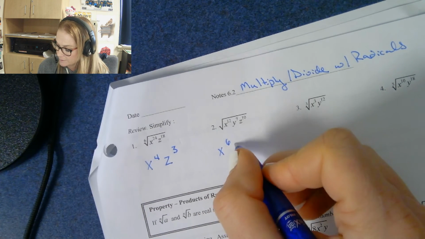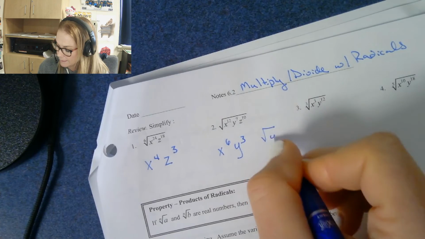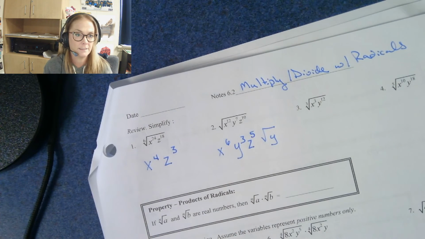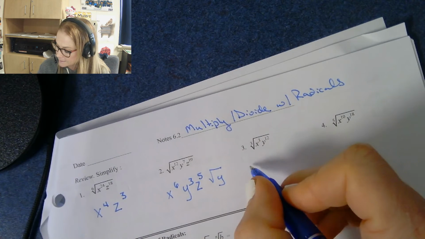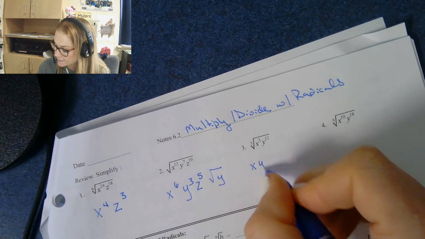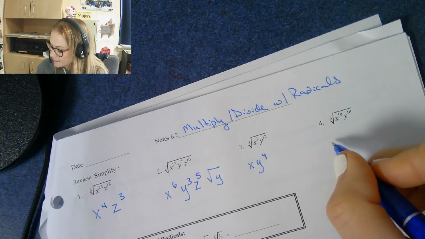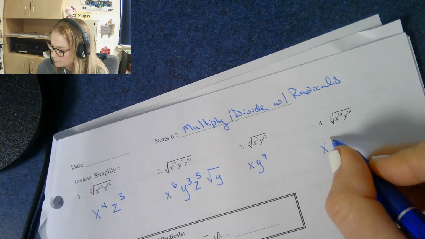2 goes into 7 3 times with 1 y left over, and 2 goes into 10 5 times. So this one's just x to the 6th y squared z to the 5th root y. And last but not least, or two more, this is just x, y to the 4th. 3 goes into 3 once, 3 goes into 12 4 times. And last but not least here, this is 5 goes into 10 twice.